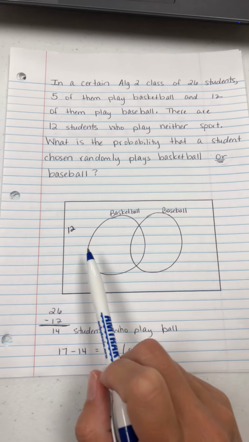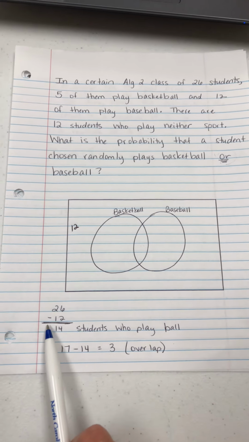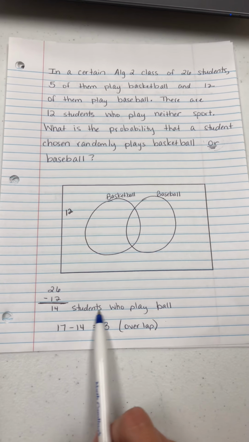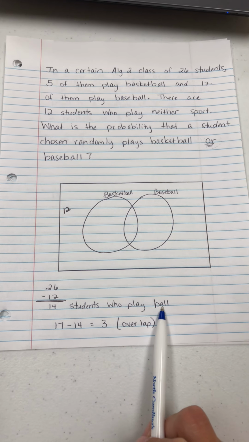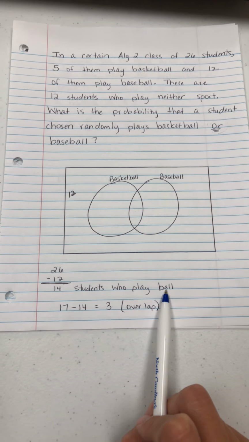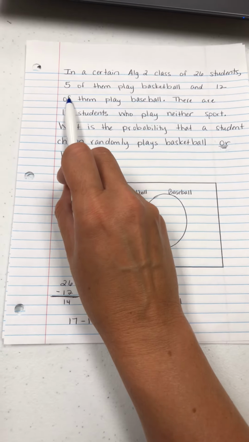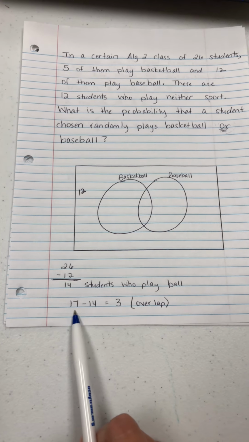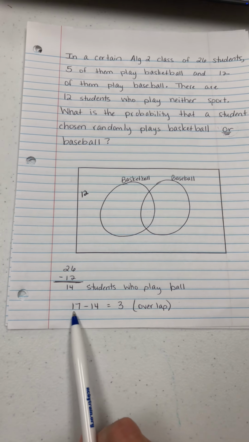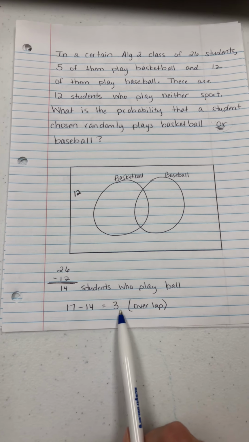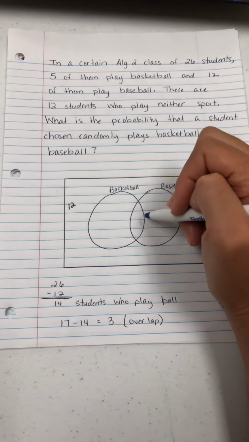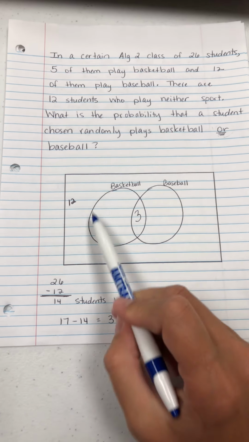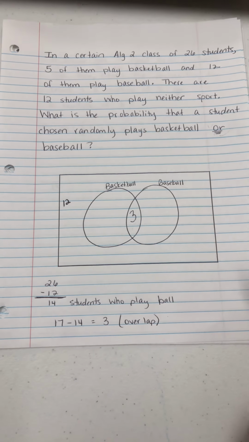Okay? So again, if there's 26 students total, 12 of them don't play a sport. So that leaves me with 14 students who actually play some sort of sport, whether it's basketball or baseball. But because 5 play basketball and 12 play baseball, that number is 17. There's only 14 students left. So when I subtract those, that is a difference of 3. 3 is the overlap. That means there are 3 students that play basketball and play baseball.